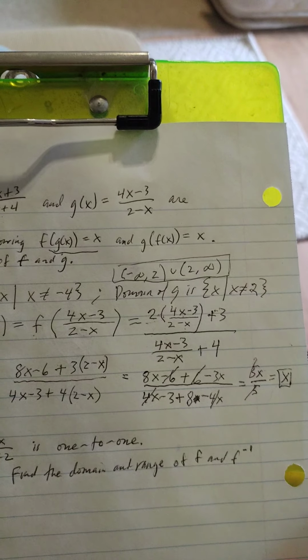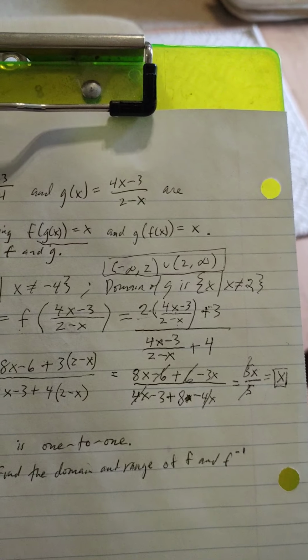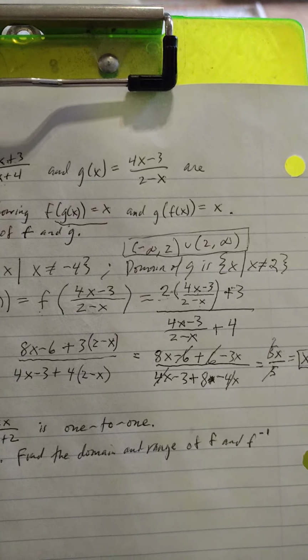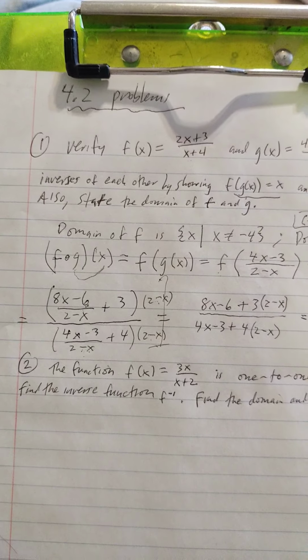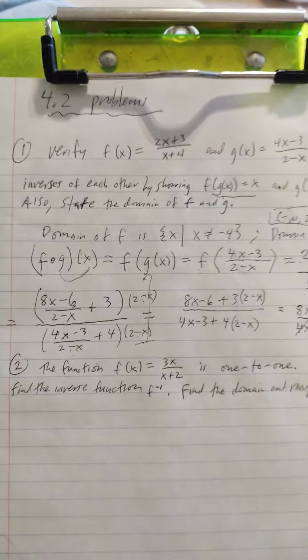And again, you could do the reverse, g of f of x, and you should get x again because they are inverses of each other. So that concludes problem 1. That was a long problem. Okay, and now let's go to the second and final problem. Let me turn it around.